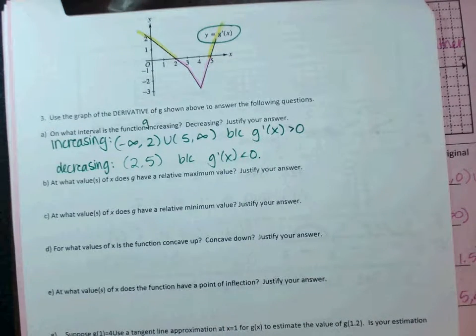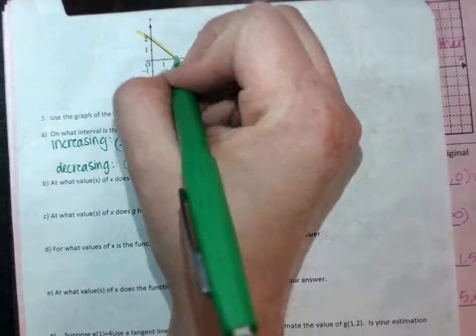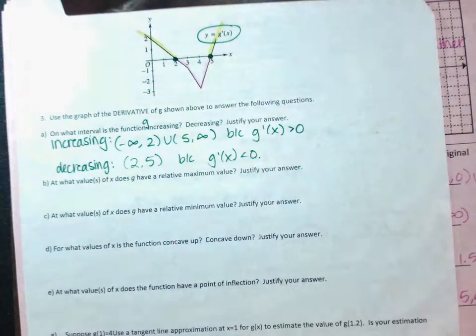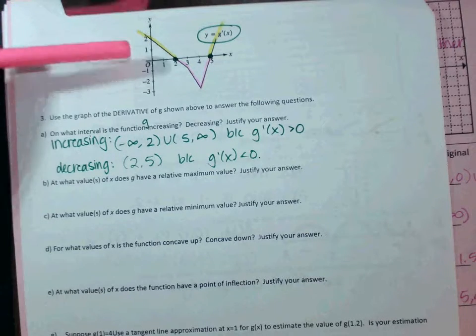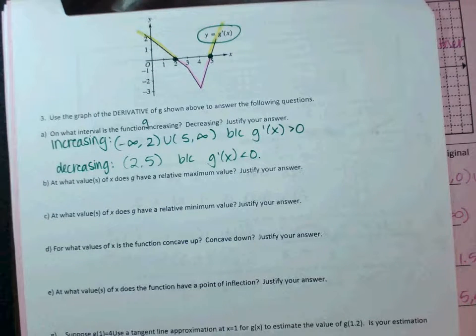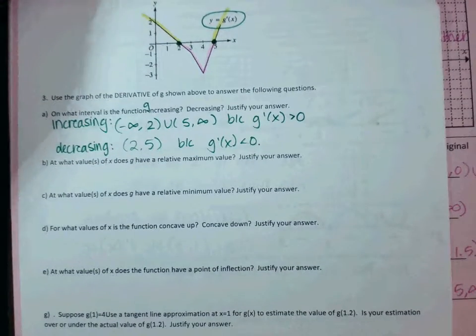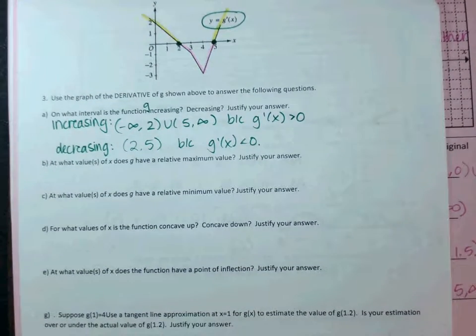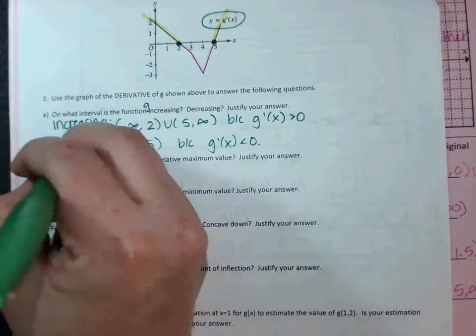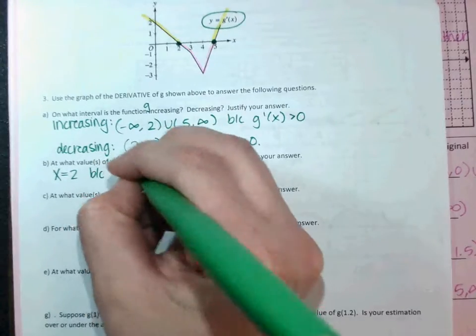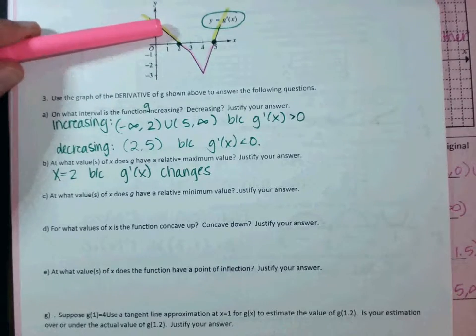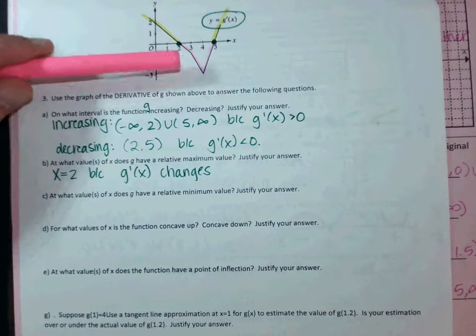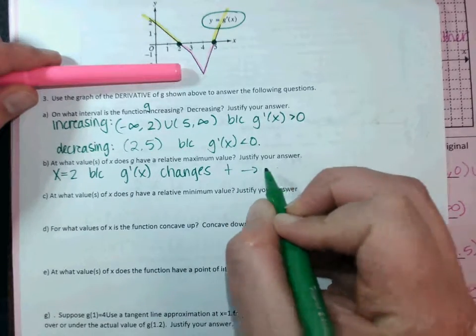Okay, now your critical numbers are your x-intercept markers. So put one here, put one here. And I want you to think for a second about which one is a minimum, which one is a maximum. Remember, this is G prime, so it tells you the slope of G, which we don't have a picture of. Which of those numbers, 2 or 5, is going to be a maximum? 2. X equals 2, because G prime of X changes from positive numbers, that's my yellow segment, to negative numbers, which is my pink. So from plus to minus.